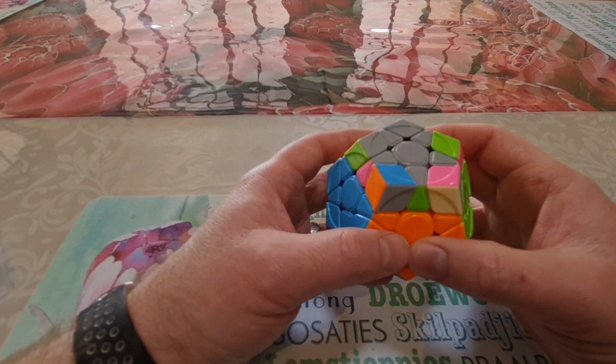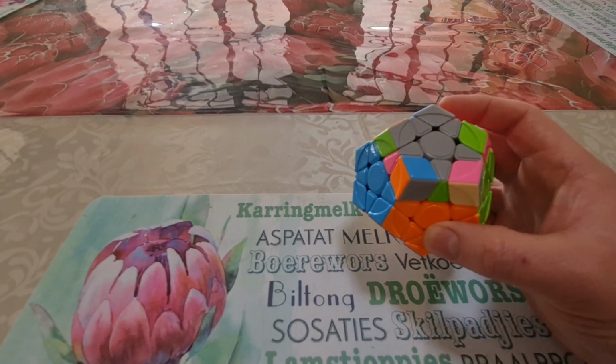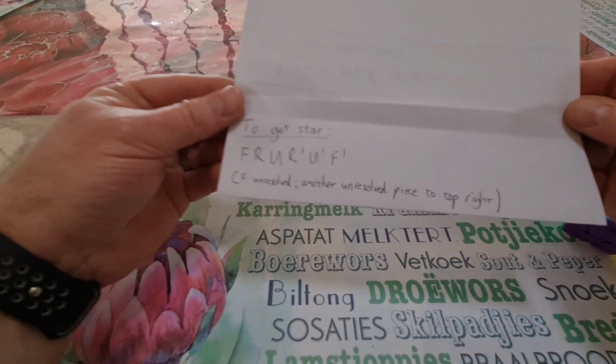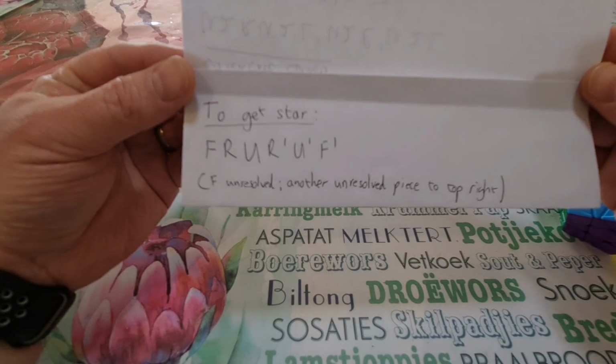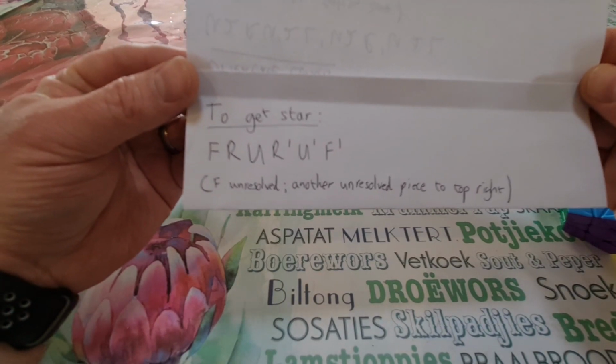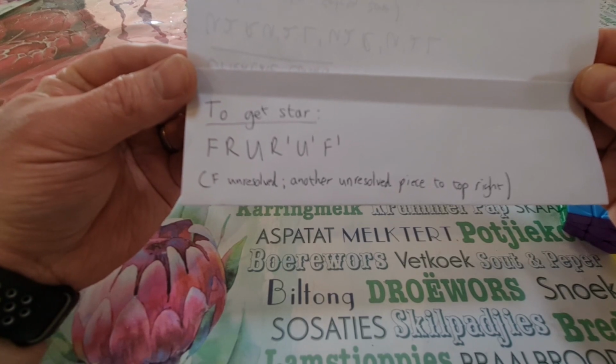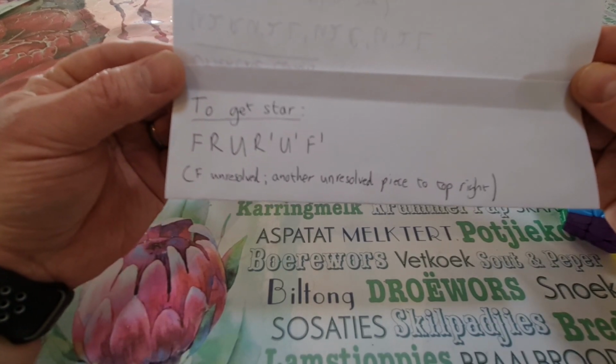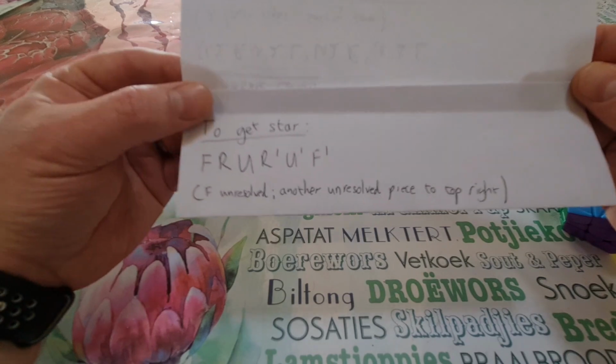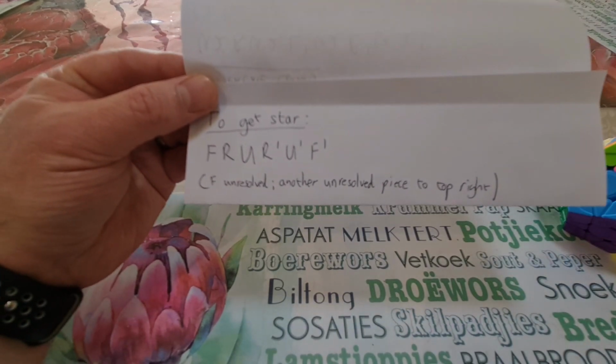Okay, so if you don't have the scenario that we had at the bottom here, you just do the algorithm once, and then you make sure that your unresolved piece is in the front and the unresolved one top right. And that's the first step.